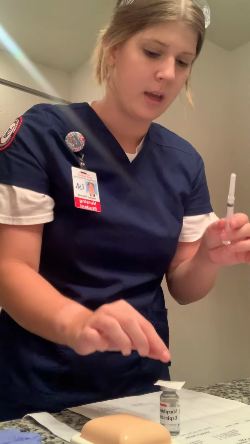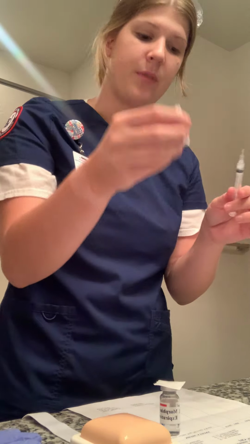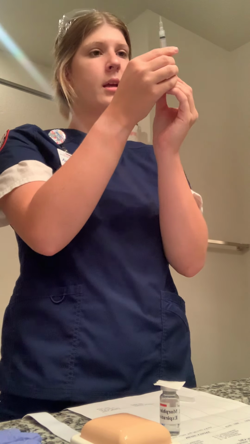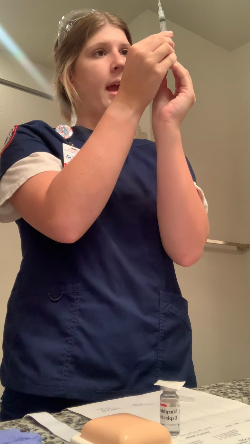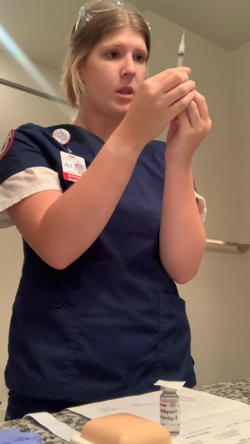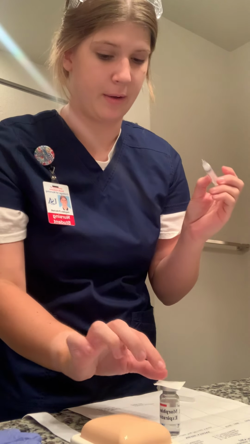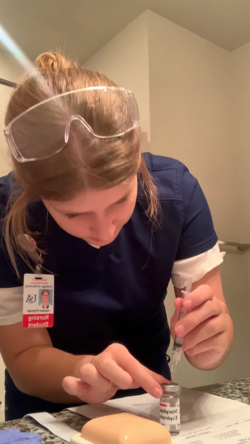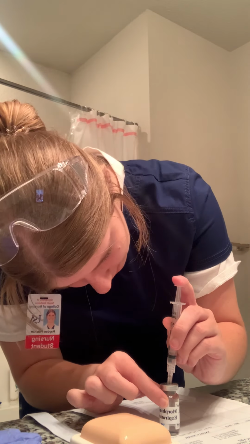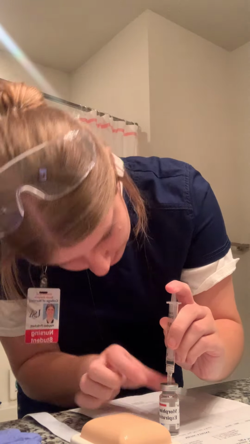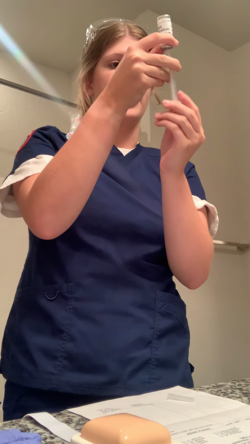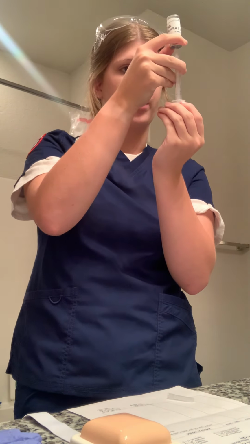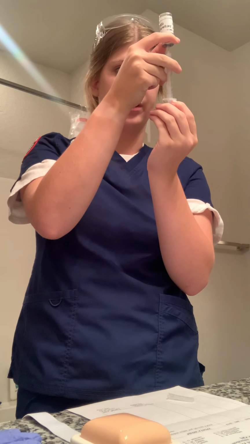So now that I have this, first I'm going to aspirate for 1/2 milliliter, so that it is the same amount of the dose. And I'm going to take this off. I'm going to stick it in there. I'm going to aspirate. Okay. And now I'm going to flip it over, and I'm going to pull it to 1/2 milliliter, which is equal to 5 milligrams.